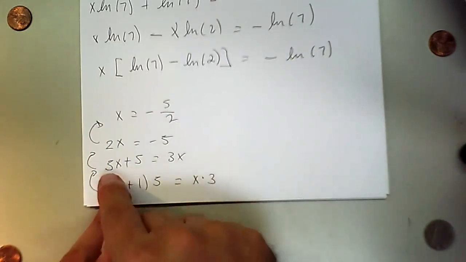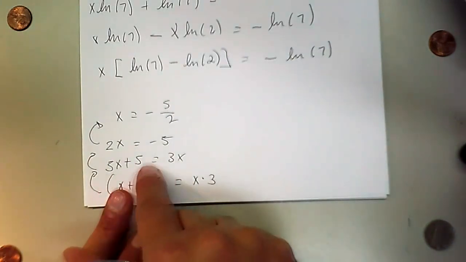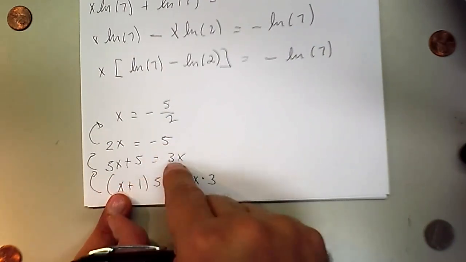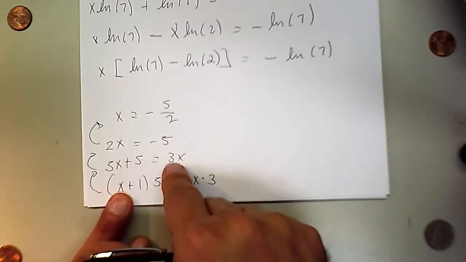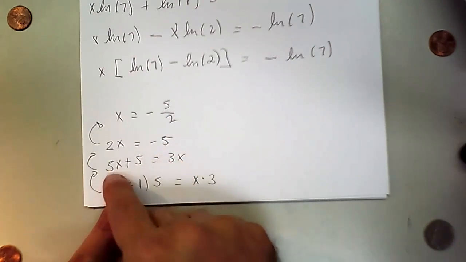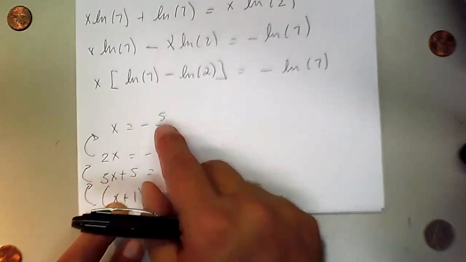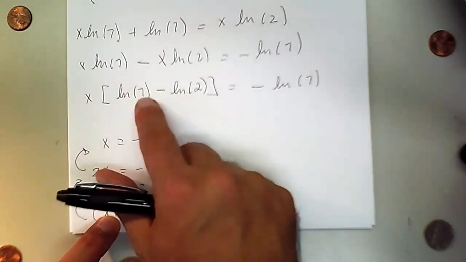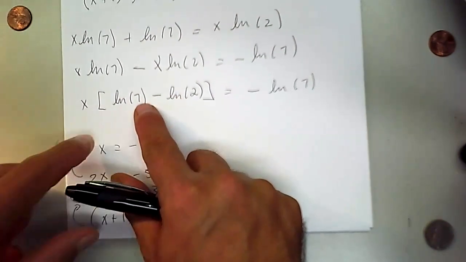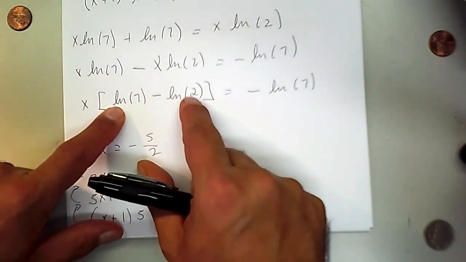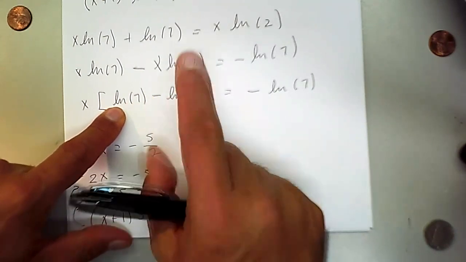What happened here is that when we did 5x minus the 3x, we could consolidate and say, well, 5x minus 3x is 2x. Here, I'm leaving them side by side. Instead of doing 7 minus 2, we cannot do that, by the way. Can we consolidate this into one logarithm?